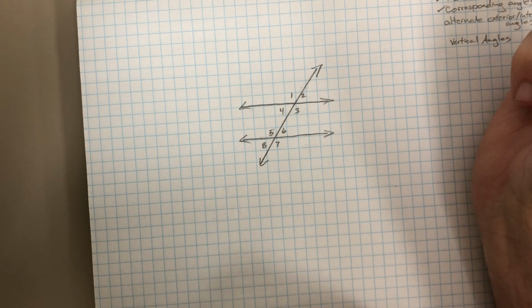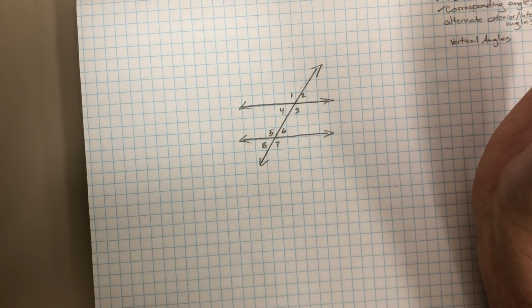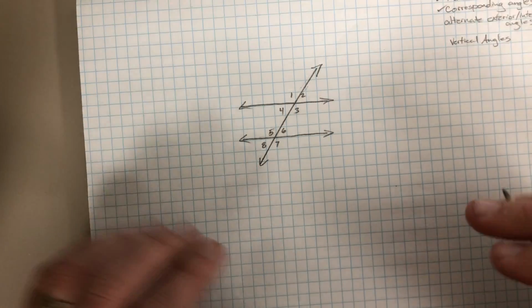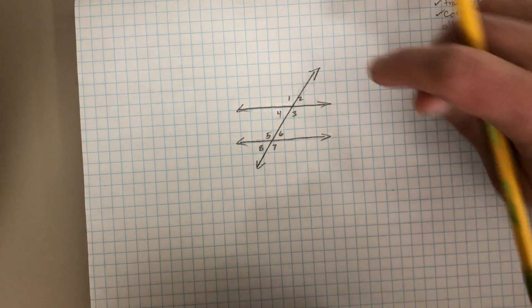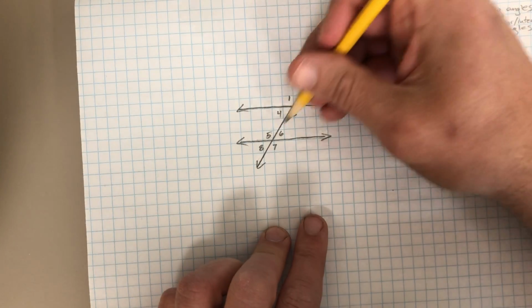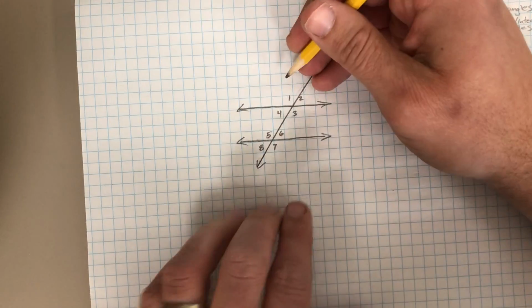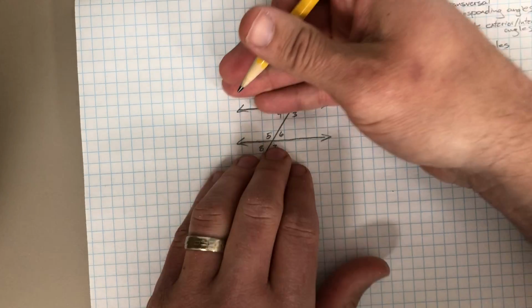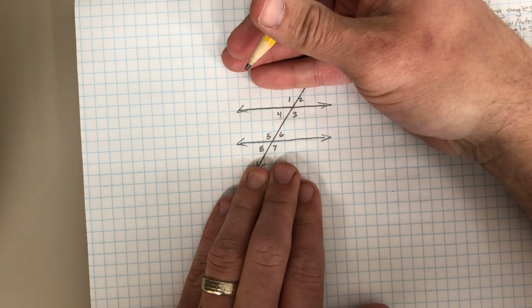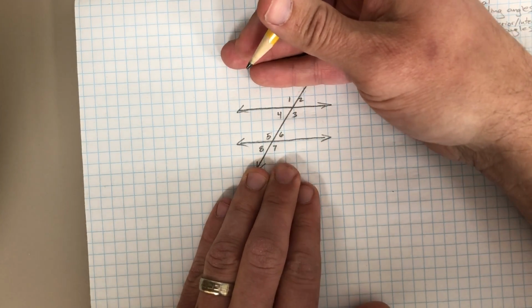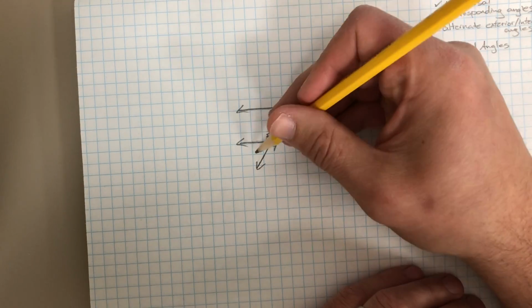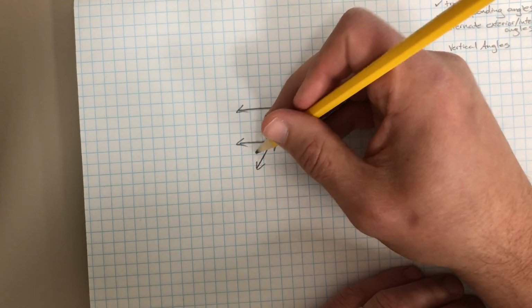Okay? Now, we also have something called alternate exterior angles and alternate interior angles. So exterior angles are the ones that are on the outside. So it would be 1 and 2 and 8 and 7. They're kind of like if this was a highway you're driving down, they're on the shoulder. They're on the outside of that roadway. Okay, so they're called exterior angles. So alternate exterior angles means, number one, they're exterior, so we're talking about 1, 2, 8, and 7.